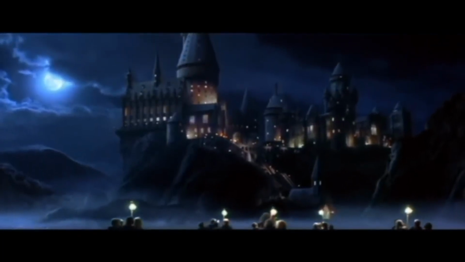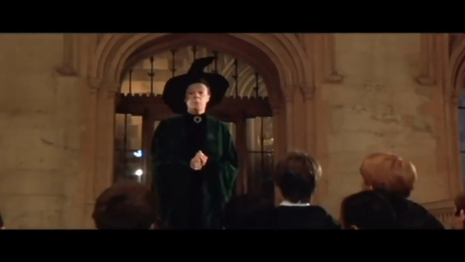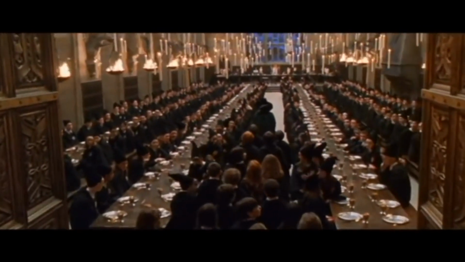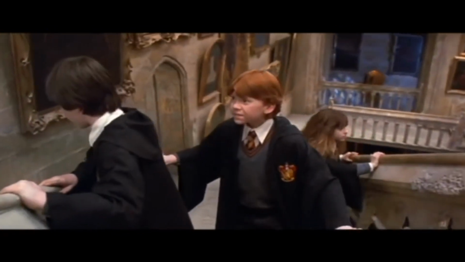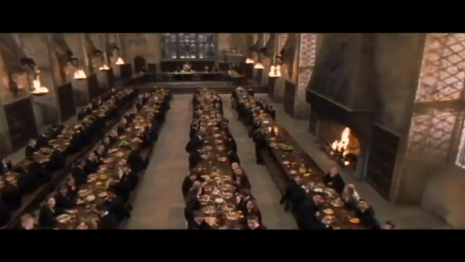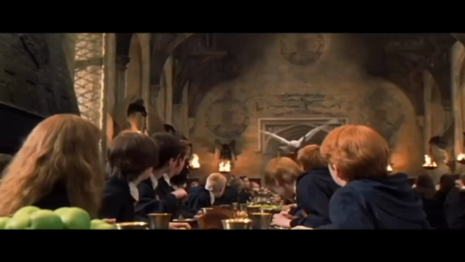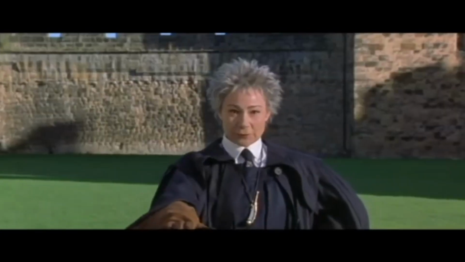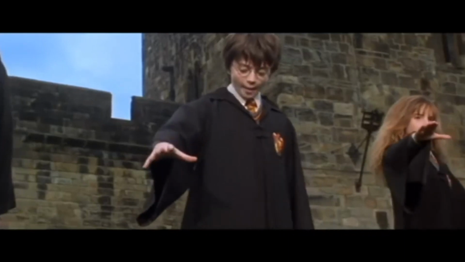Hogwarts School of Witchcraft and Wizardry. In a few moments, you will pass through these doors and join your classmates. Keep an eye on the staircases. They like to change. Good afternoon, class. Welcome to your first flying lesson. Stick your right hand over the broom and say up.